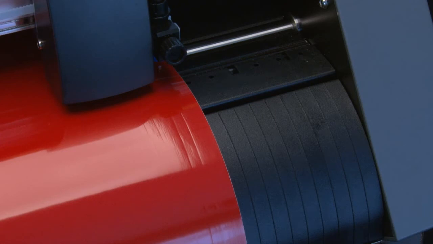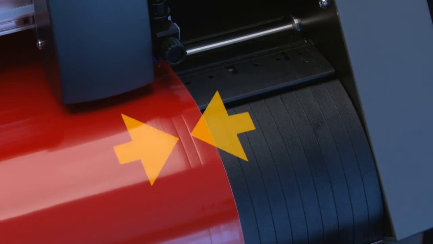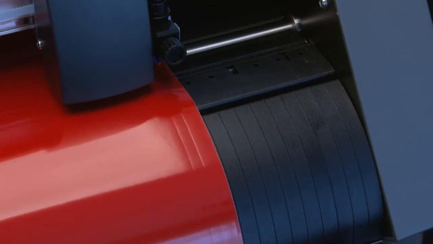What these functions essentially do is they will feed the material prior to cutting the job. This allows the push rollers to establish micro tracks on each side of the vinyl, as you see here. Once these tracks are established, the push rollers will accurately follow these tracks during the cutting operation.